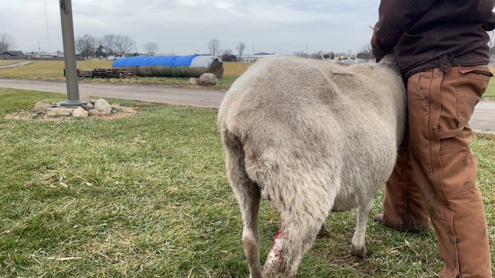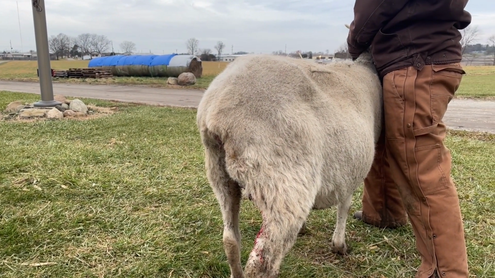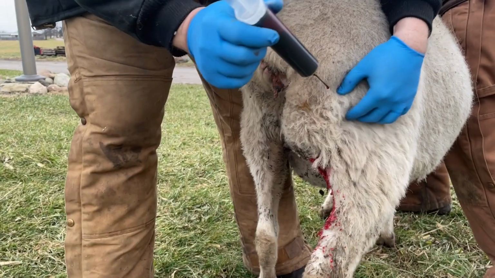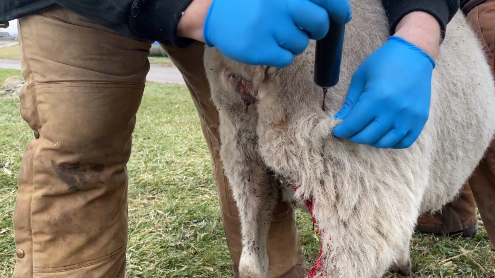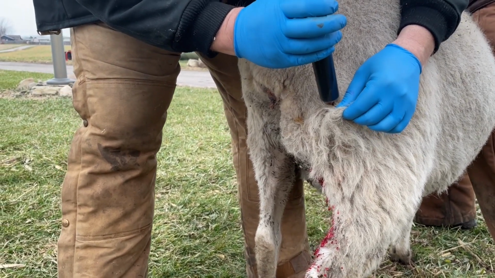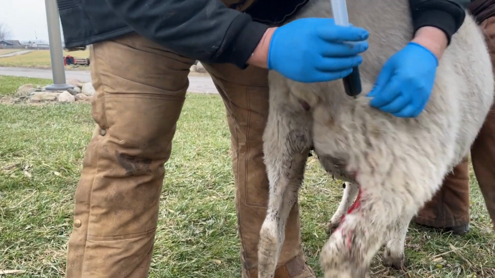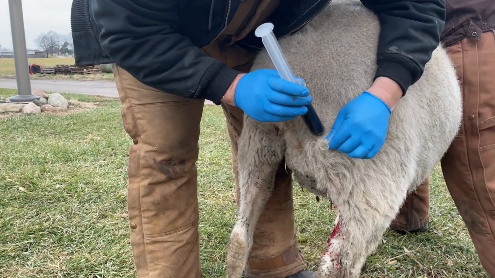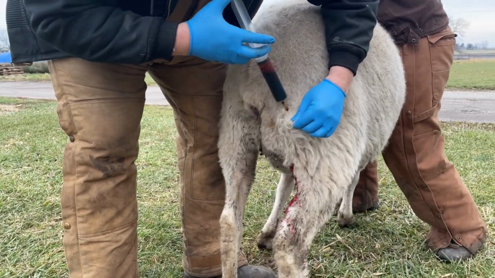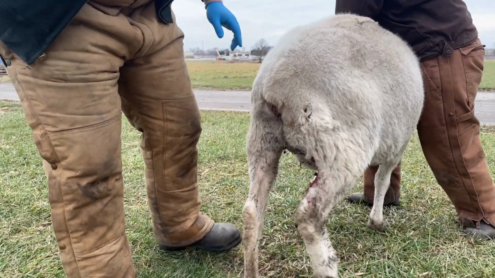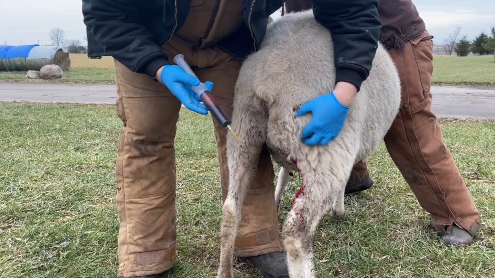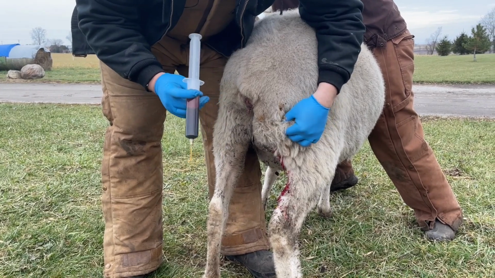I am going to refill my syringe, stick her again over here, and that is very uncomfortable for her because this is a really big needle. Pay attention to your partner, watch your partner, have your partner watch you.